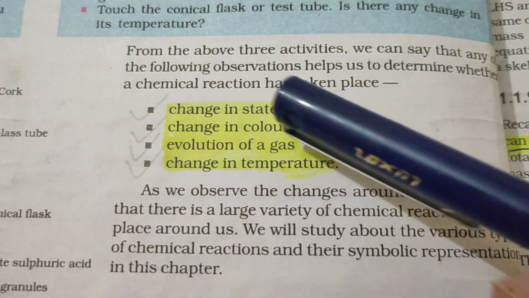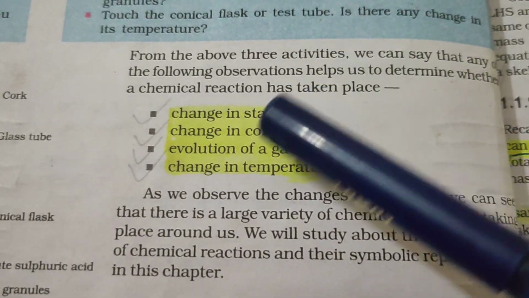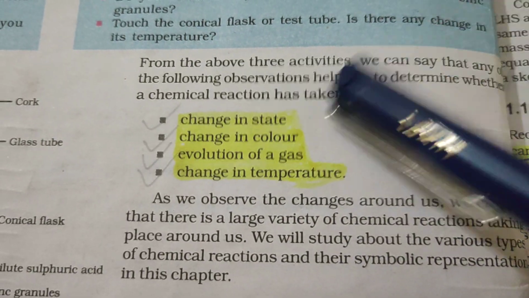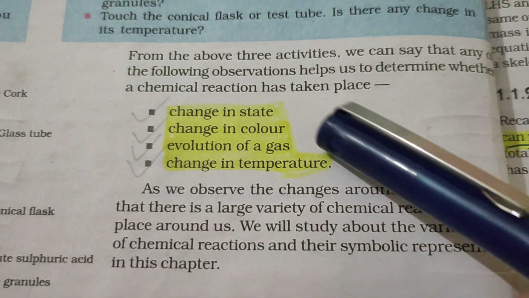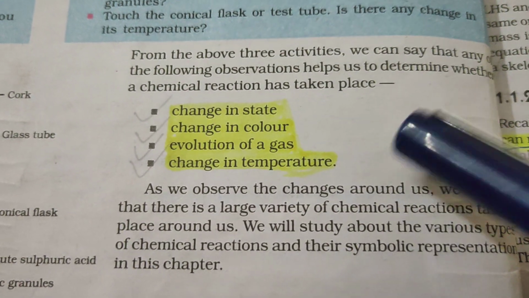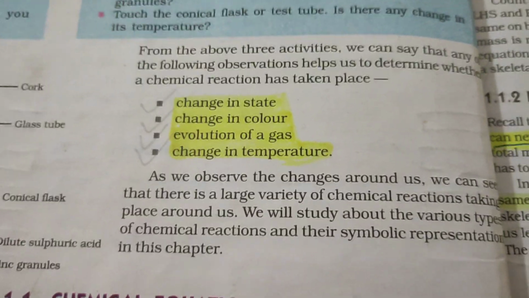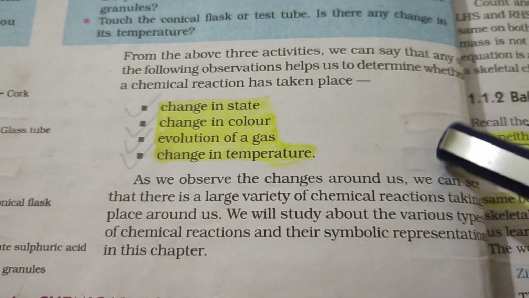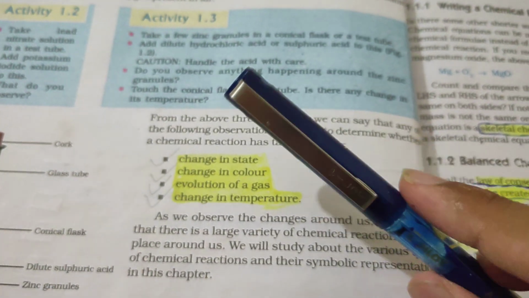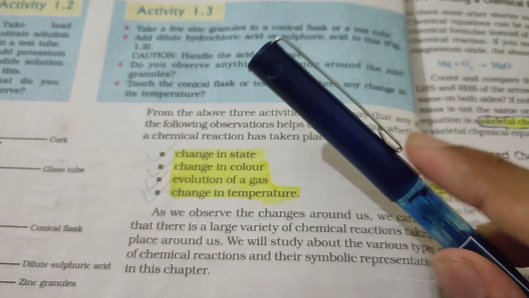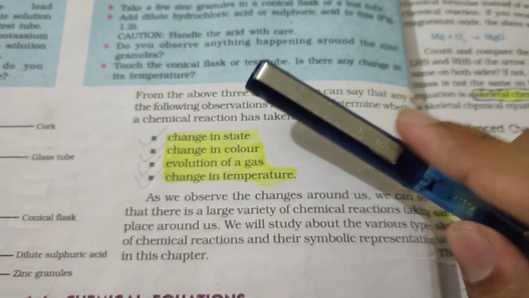So either there should be a change in state, that is from solid to liquid to gaseous state, or change in the color from red to blue to green to something like that. Evolution of a gas means there was something solid and the thing remained solid, but some kind of gas was also released from its reaction. So suppose I burn this pen and this pen stays in the solid form, but some kind of gas is released which was not there previously. So still I would say that a chemical reaction has taken place by burning this pen.